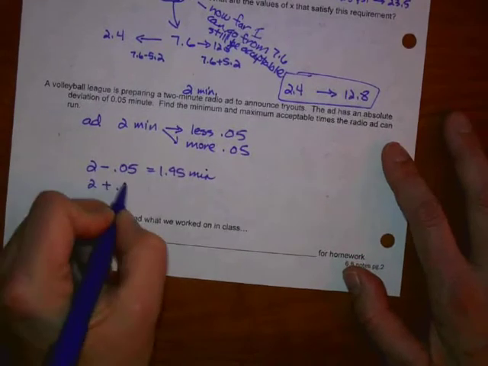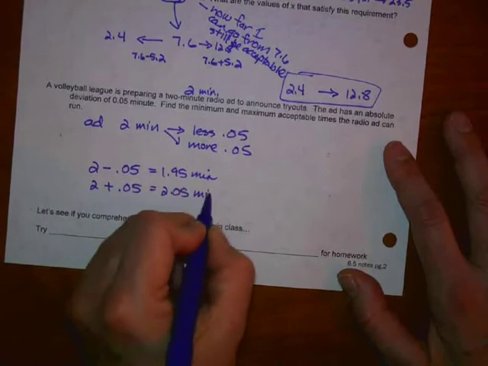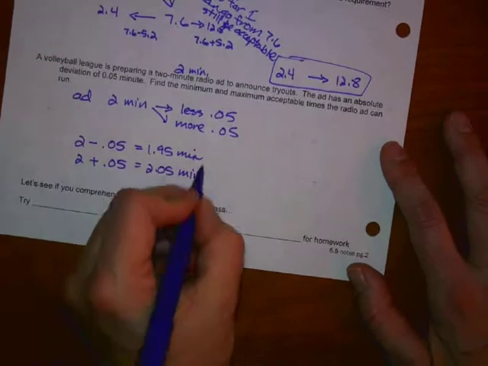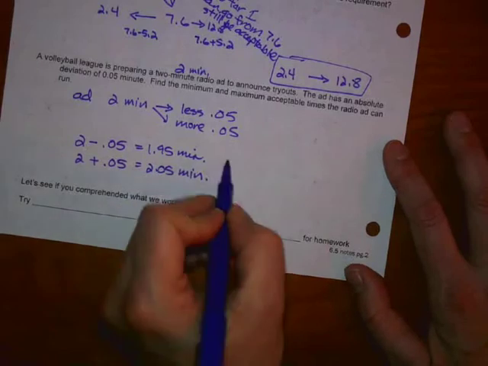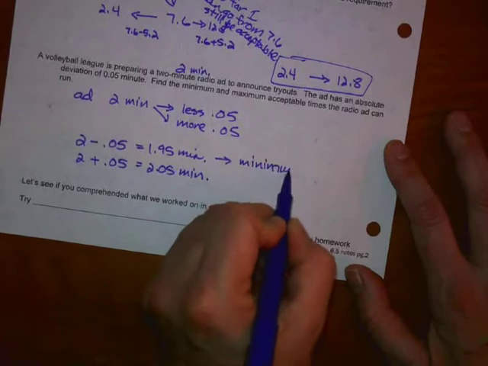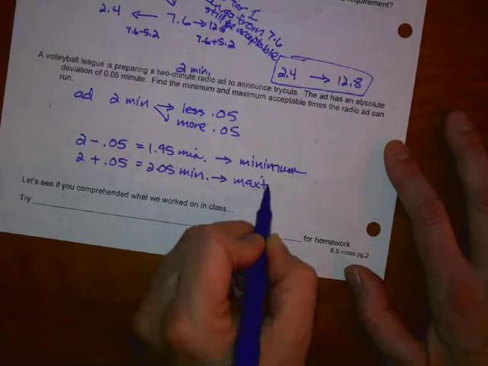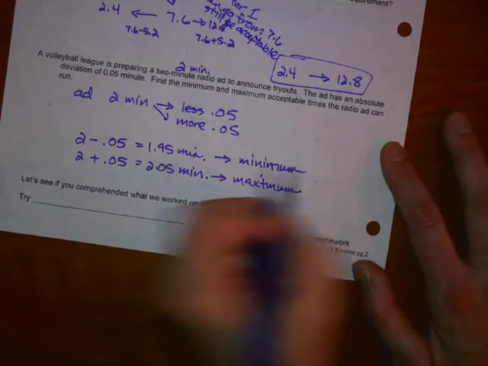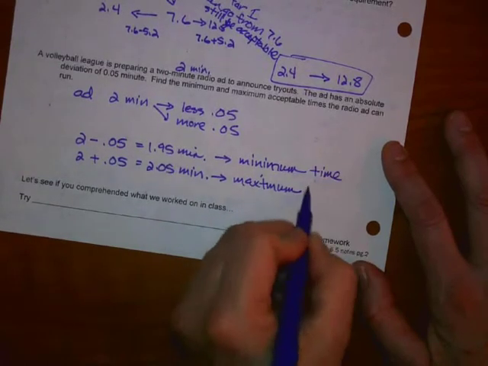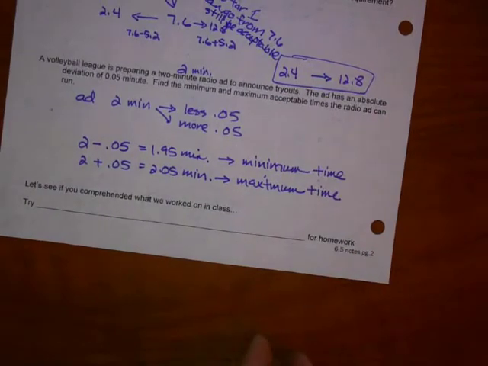And if I do 2 plus 0.05, I get 2.05 minutes. So that means the minimum allowed amount is 1.95 and the maximum time is 2.05. So just think of it like that, okay? They give you an amount and they say you're allowed to deviate this much from it. What does that give you?